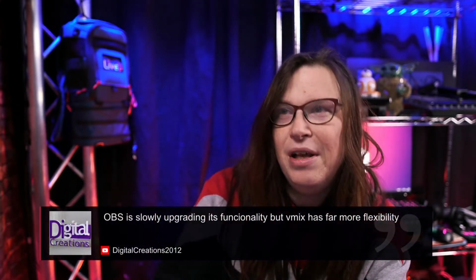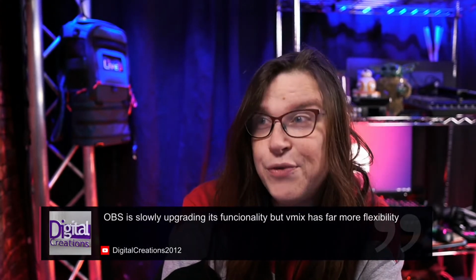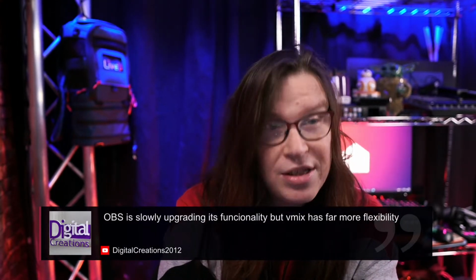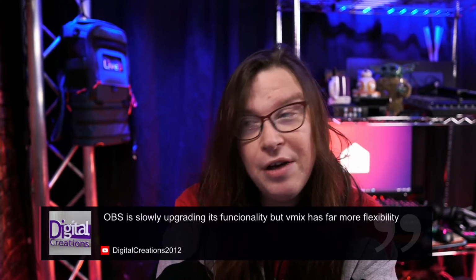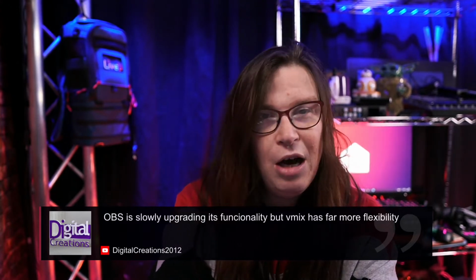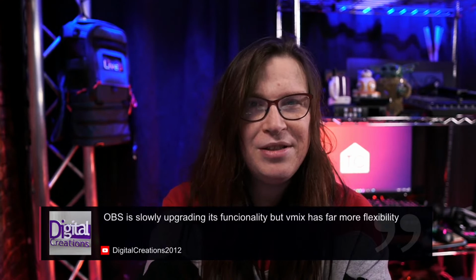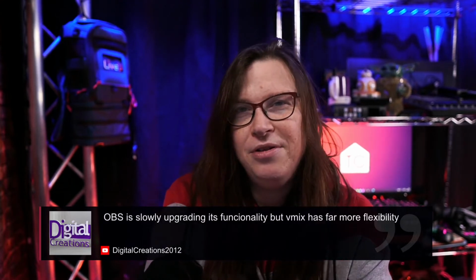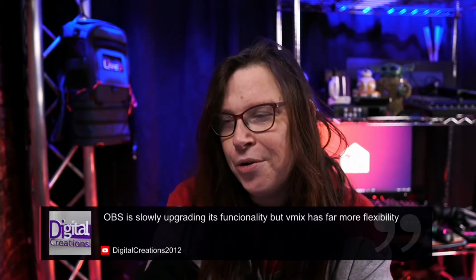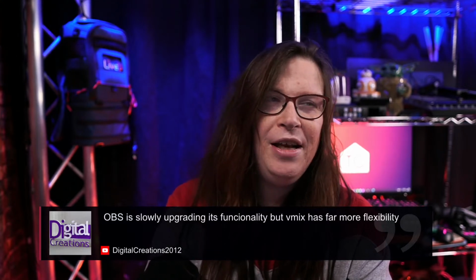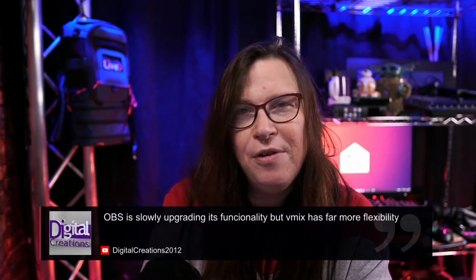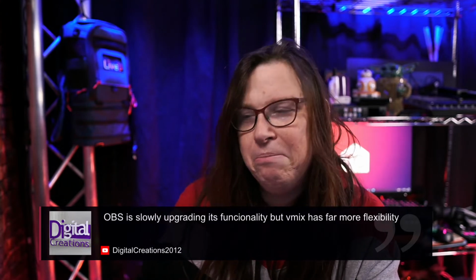Digital Creation says OBS is slowly upgrading its functionality, but vMix has far more flexibility. I think so too. I think that is correct. Now, of course, OBS is for free. vMix, you have to pay for it. So it's all in the eye of the beholder. But I'm streaming so often that I think that's a good investment.